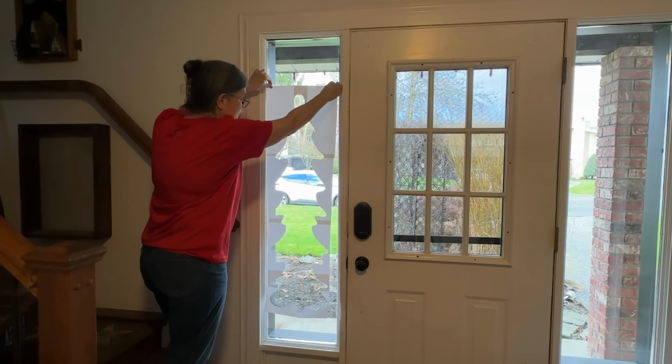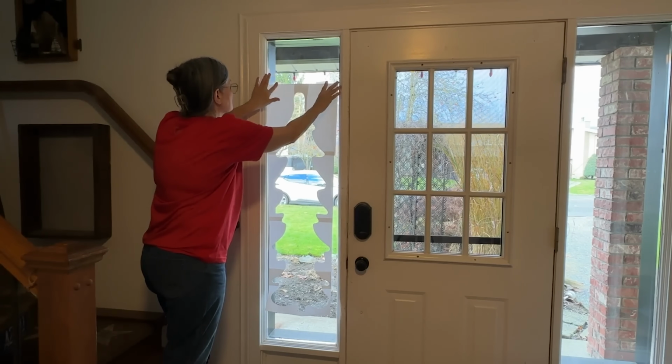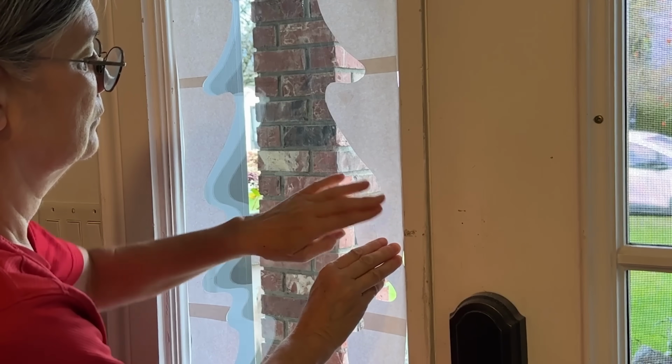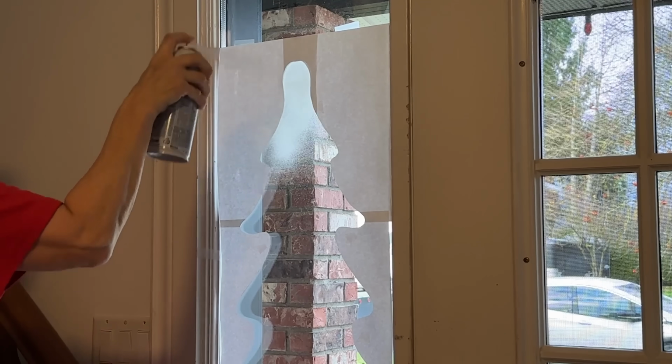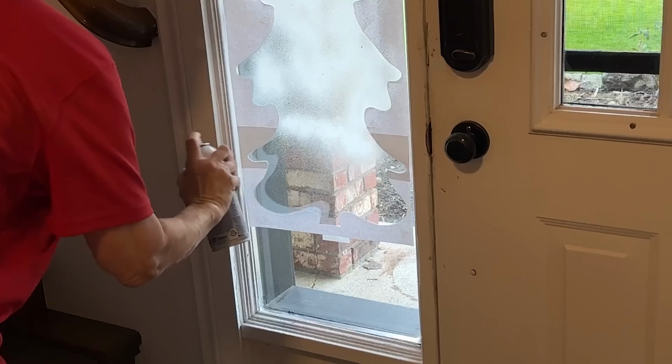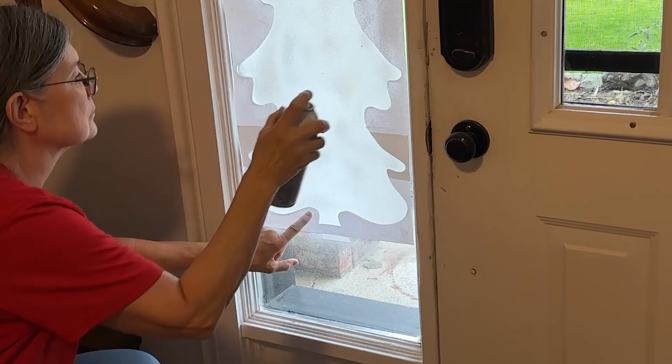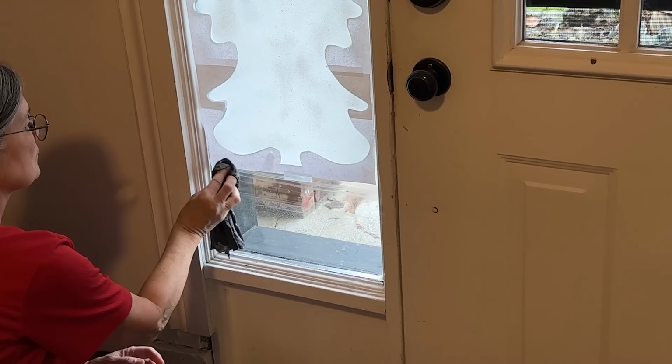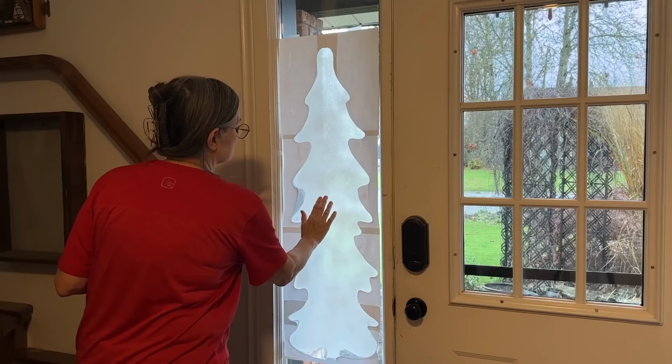The cut sheet is being taped onto the window, then further attached with tape wherever the paper appears a little bit flimsy. I'm spraying the snow inside the tree stencil, holding the paper edges if needed so the spray doesn't get underneath. I'm also cleaning up a little overspray surrounding the paper.